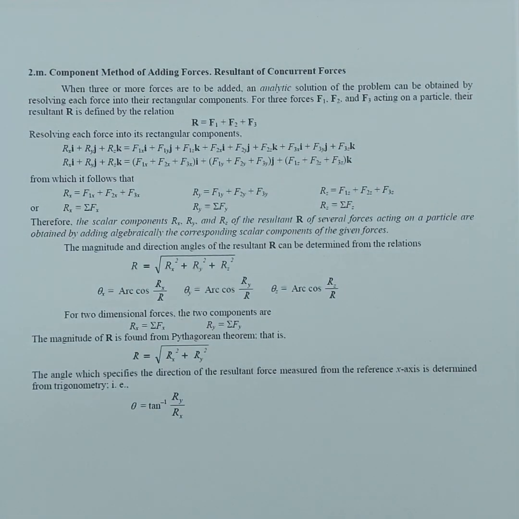Okay, so we need your knowledge of our previous topics on how to add. We're going to apply those concepts that we discussed before here. So how do we add forces? How do we solve for the resultants? Again, as I have mentioned many times already, in this chapter we're going to do two things only: add forces or solve for the components of a certain force.